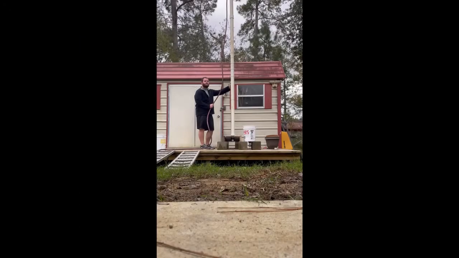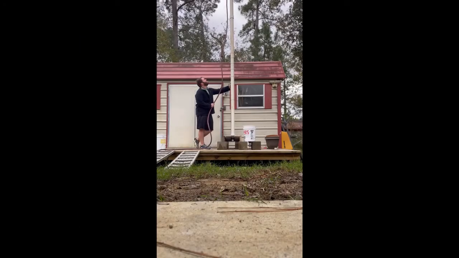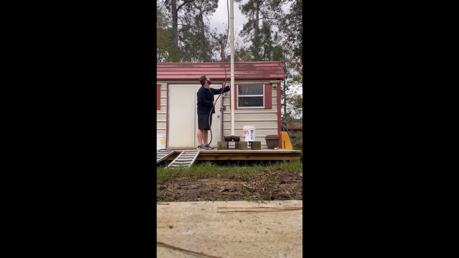So here you can see the PVC pipe I used. Before standing it up straight, I secured the water hose into it so that I could turn on the water hose and let it fill instead of standing on the ladder. And while it's still filling, I'm holding on to it to make sure it doesn't fall over.